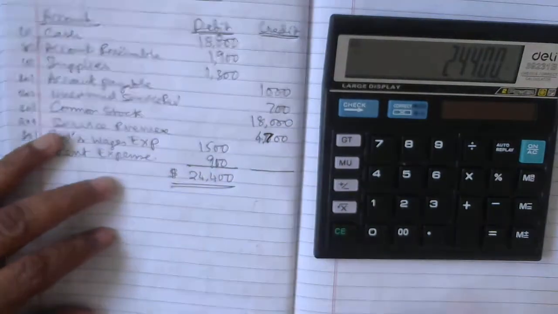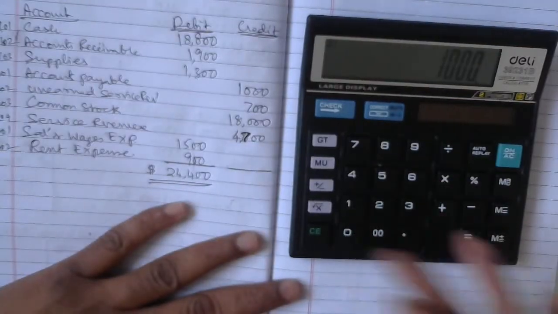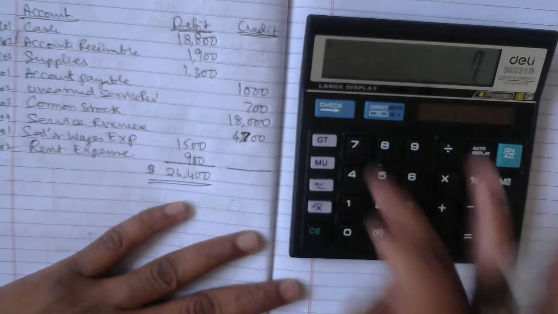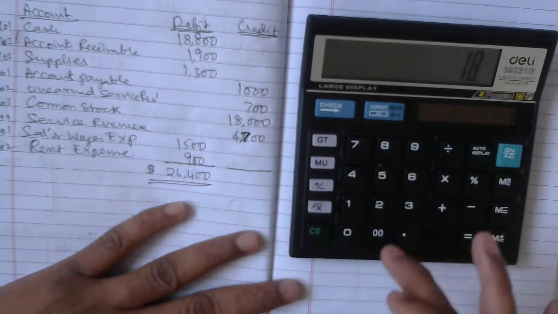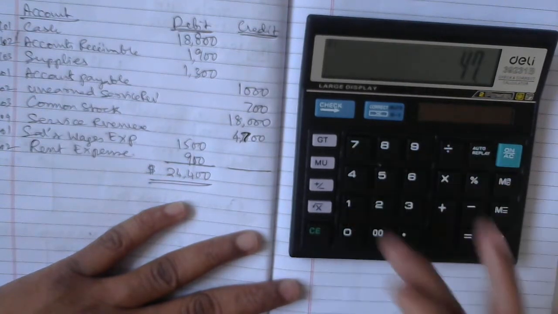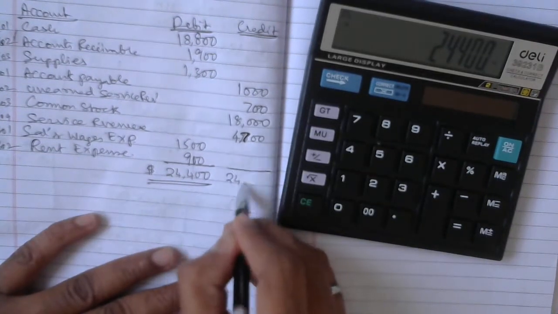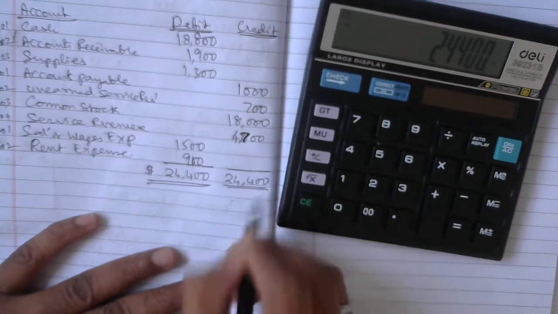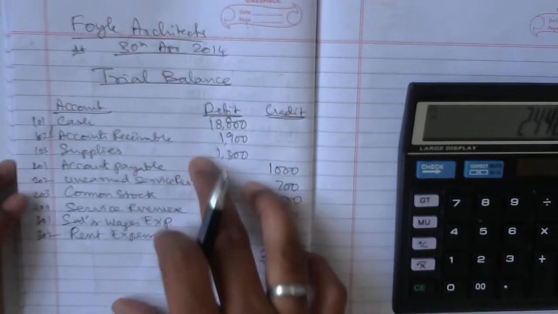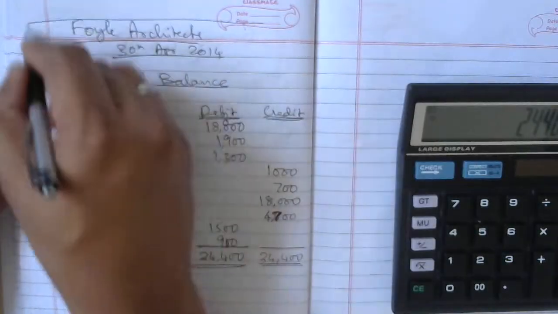Now let's look at the total credit balance. 1000 plus 700 plus 18,000 plus 4,700. Again I am getting 24,400, which is exactly equal to the debit balance. So finally this is called the trial balance of Foyle Architects.